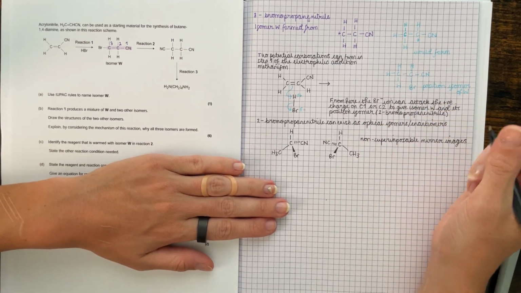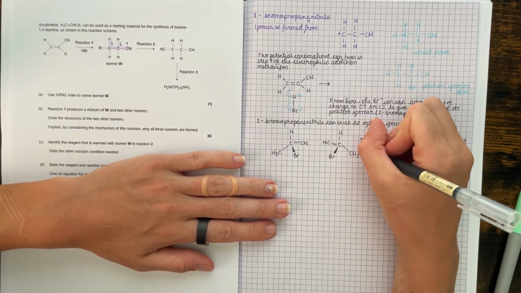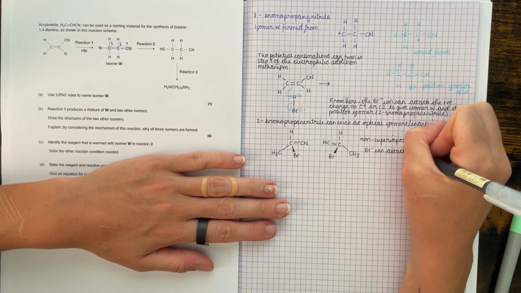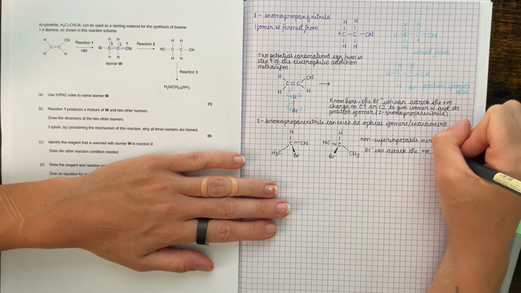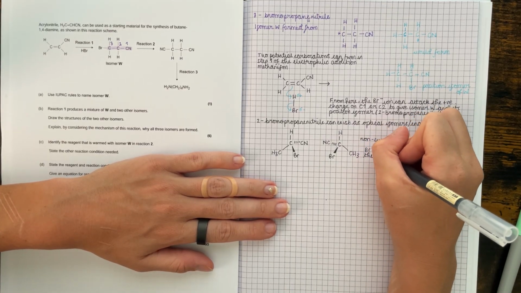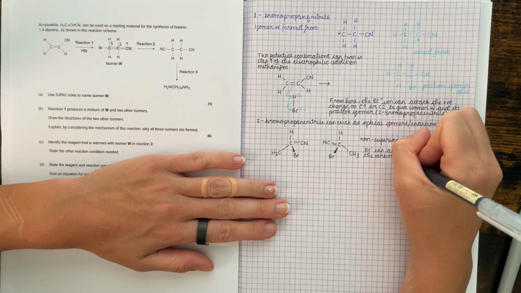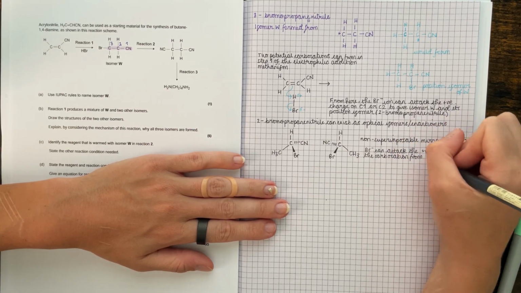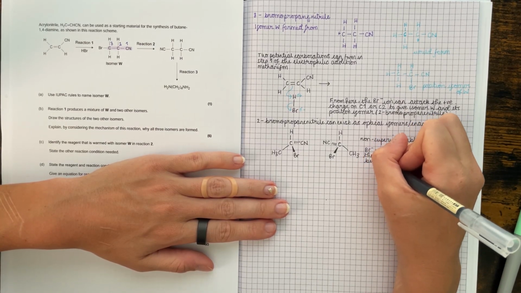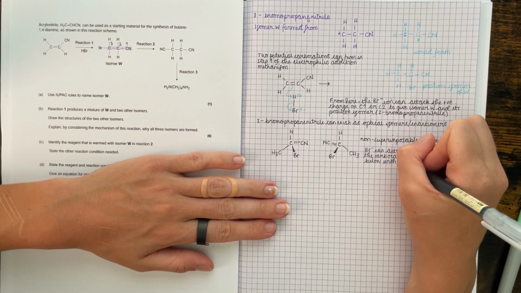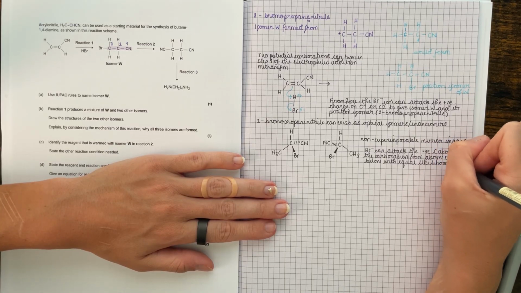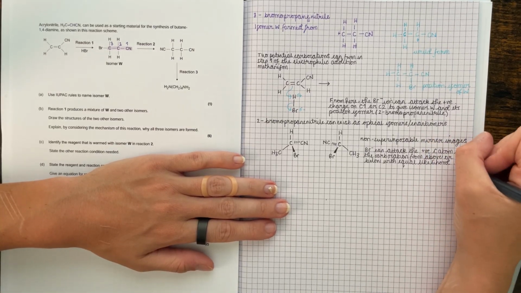So it's not a nucleophile as such, but the Br minus ion can attack the positive carbon atom of the carbocation from above or below with equal likelihood, which will give us a racemic mixture of these 2 enantiomers, which is just your 50-50 mix.